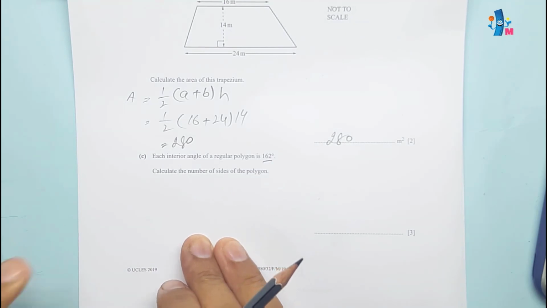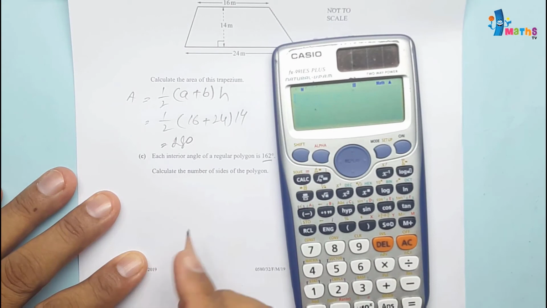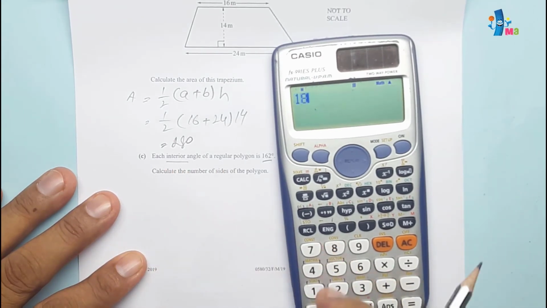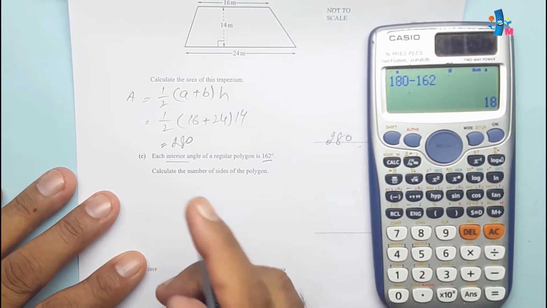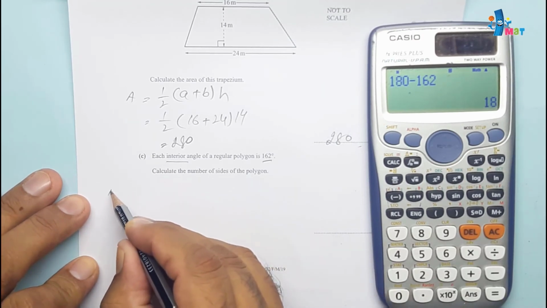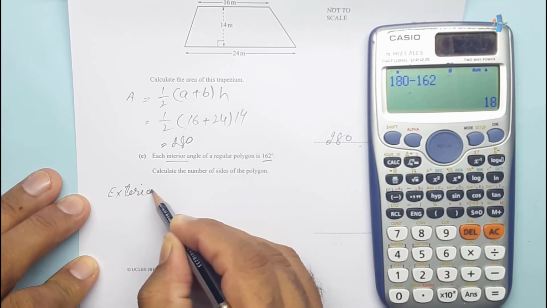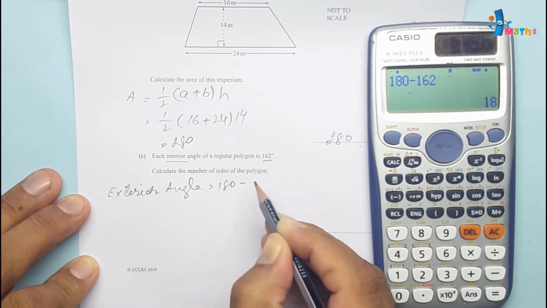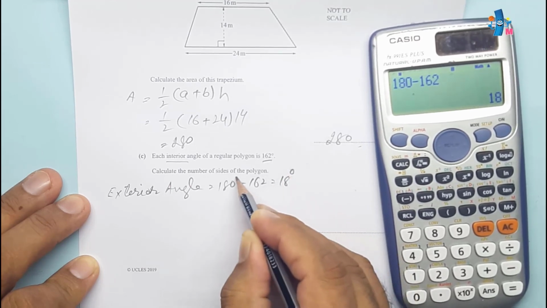Each interior angle of the regular polygon is 162. Calculate the number of sides of the polygon. So the interior angle is given. So 180 minus 162 will give us the exterior angle. So exterior angle will be equal to 180 minus 162, which is equal to 18 degrees.